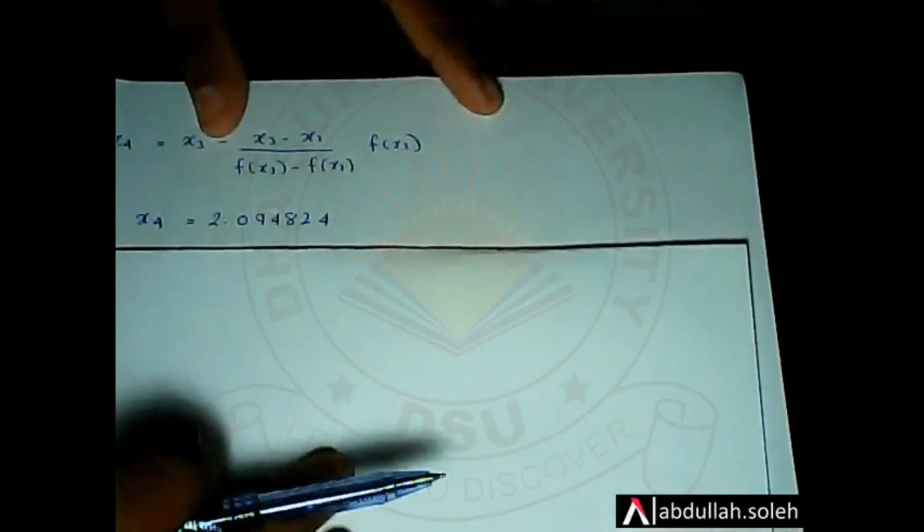So for that I have to find the function of x3, which is here. Similarly I put the values and get it by calculating. Now I will go for x4. For x4, my xn becomes x3 and my xn minus 1 becomes x2. By putting these values I got the value of x4, which is equal to 2.0948.